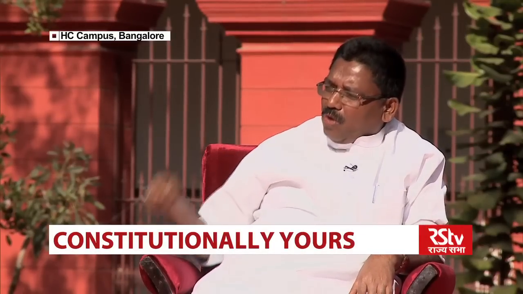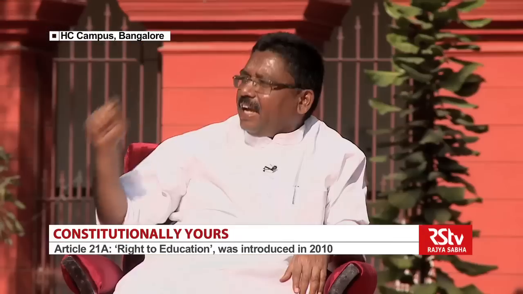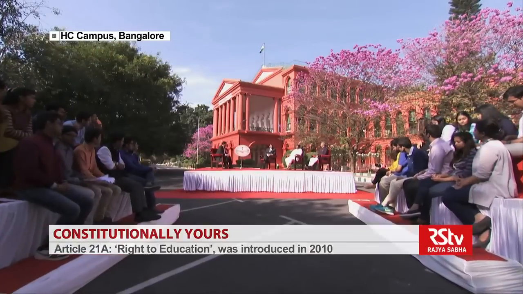See, ultimately, on this issue we have to see two articles. One, Article 45. Earlier it was in the Directive Principles of State Policy. So in 2010, one more provision has been introduced, that is Article 21A, right to education.